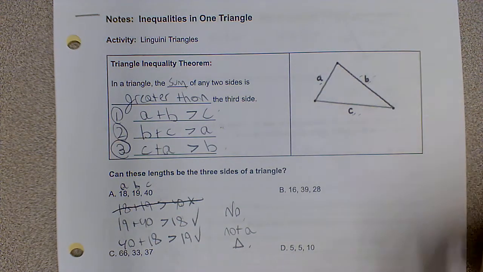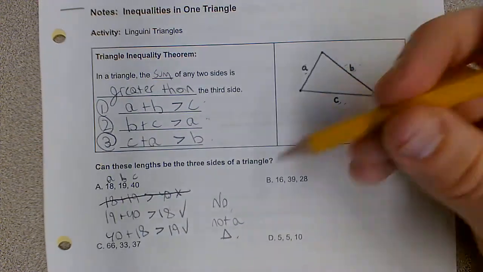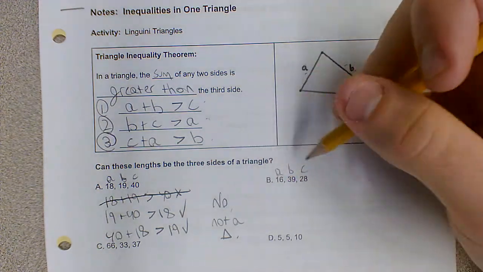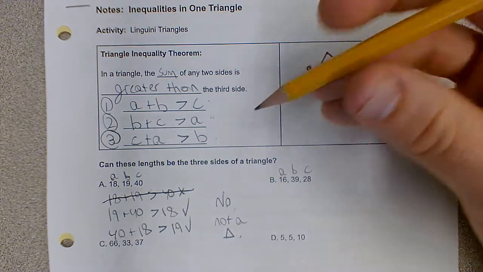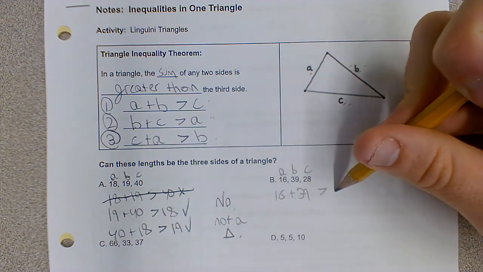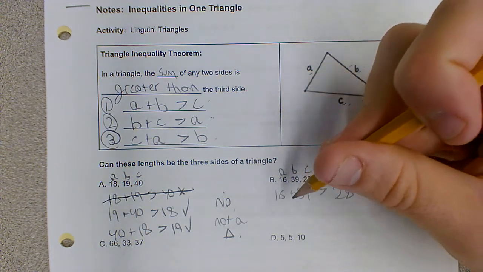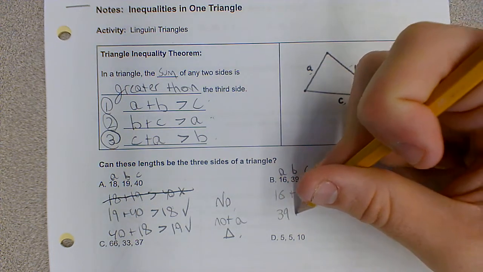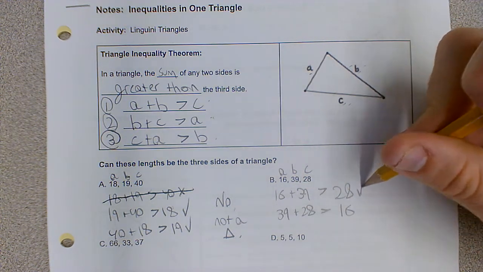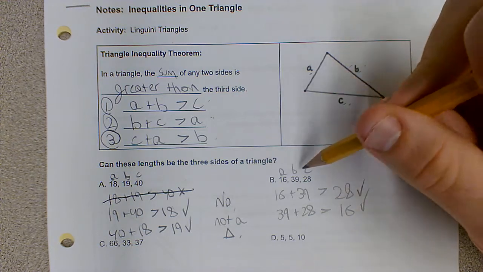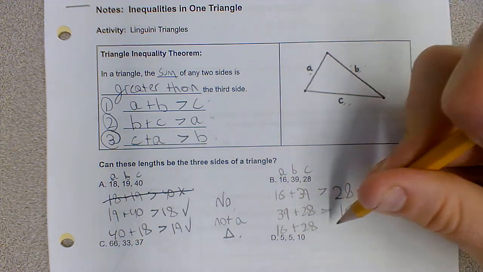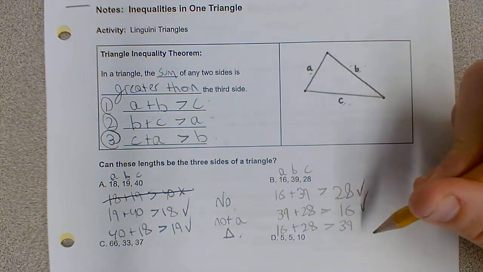Okay, so this is the process. We're going to try all three methods, and we're going to do the same thing with B. I'm going to label A, B, and C. And then we're going to go ahead and try our three rules. 16 plus 39, if that's bigger than 28. We're going to test and see if 39 plus 28 is bigger than 16. It is. Both of these are true. Then we're going to ask if 16 plus 28 is greater than 39, which is also true.